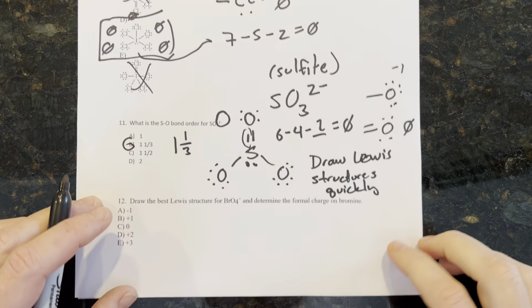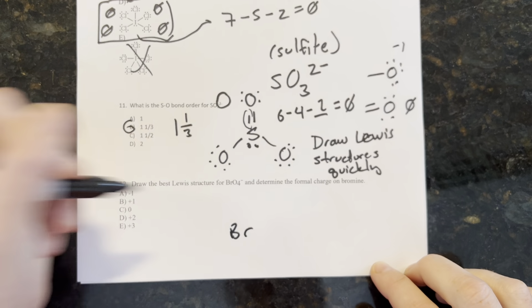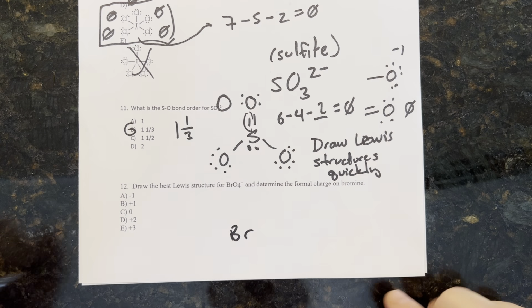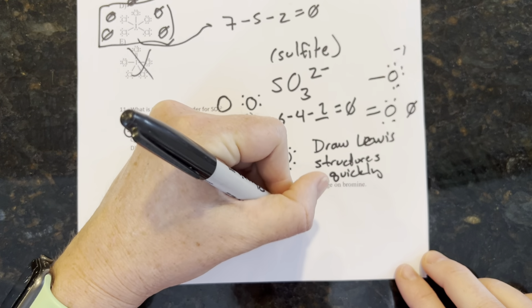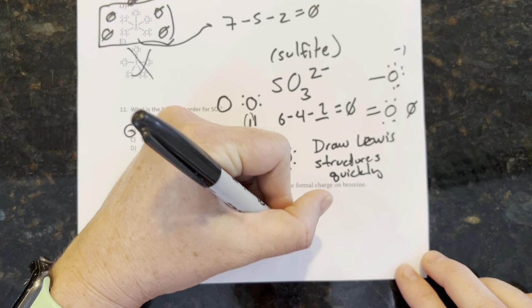All right, number 12, we can use what we know from up here to draw this very quickly. It's BrO4 negative. What that tells us is we're going to draw Br, and one of those oxygens must be single bonded. That's going to be our -1 formal charge. The rest have to be double bonded. Does that look crazy? Heck yeah, it does.